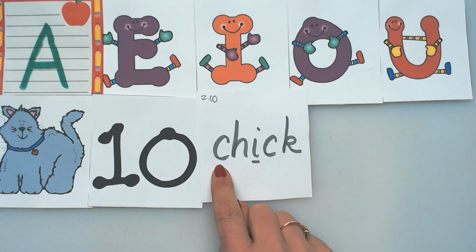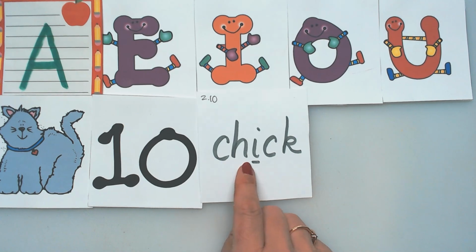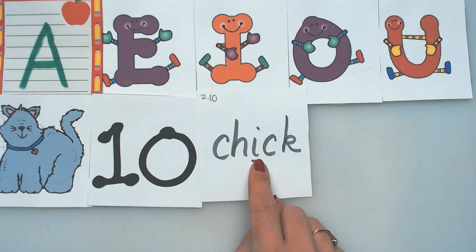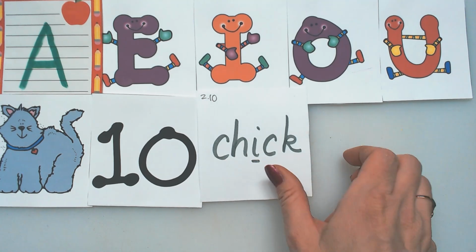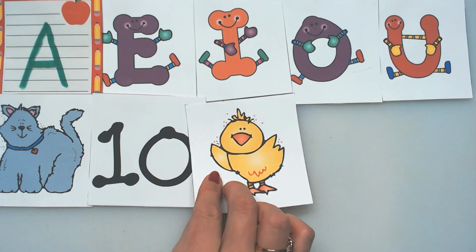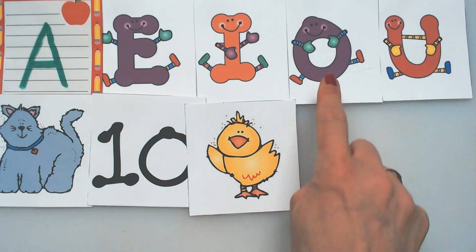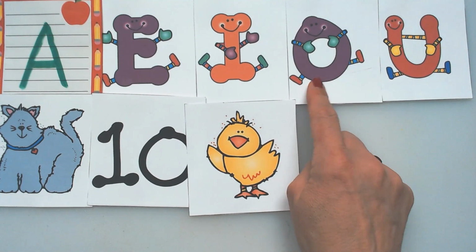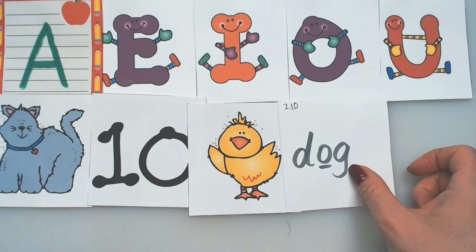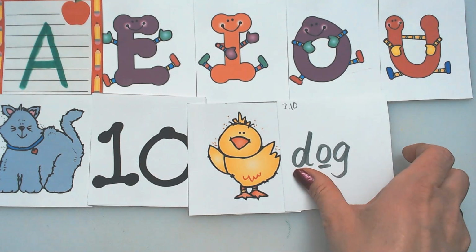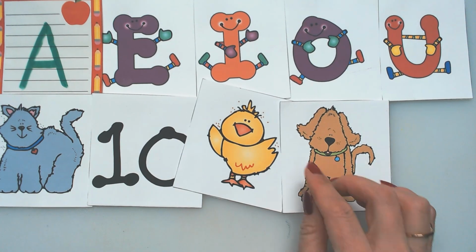CH says ch, ick, chick. Here's a chick. All right. O says ah. So d, og, dog. There's a picture of a dog.